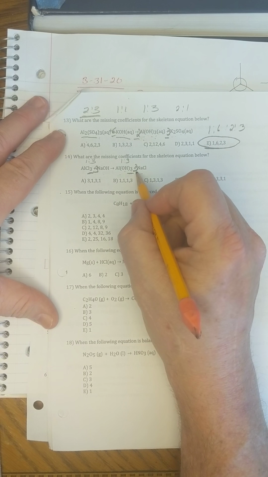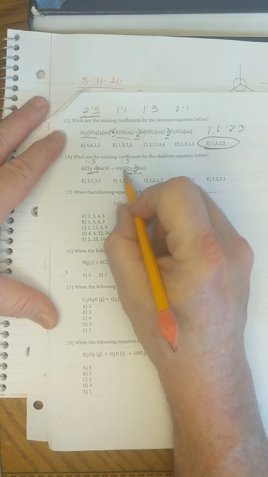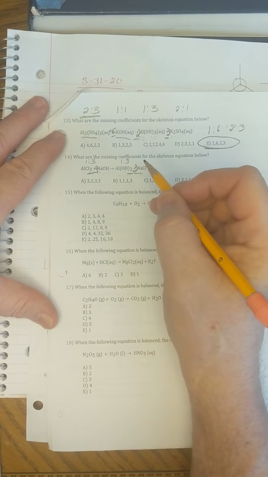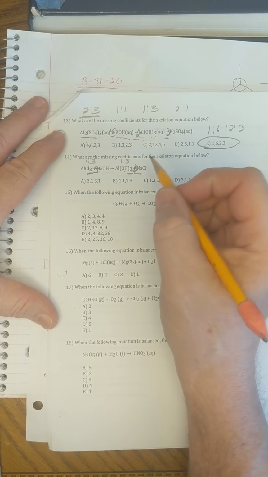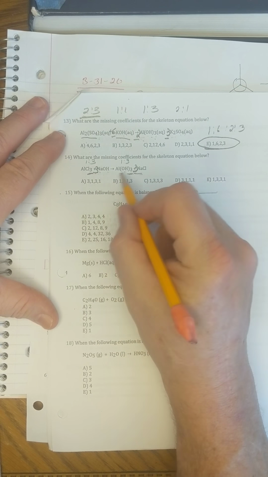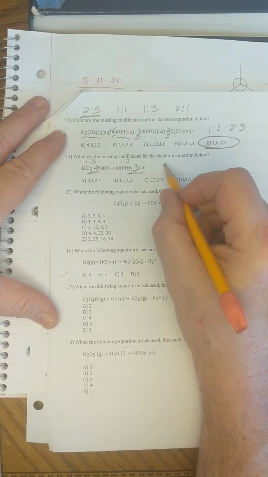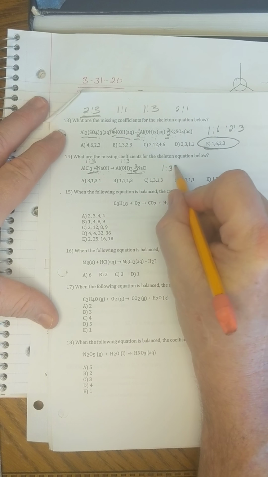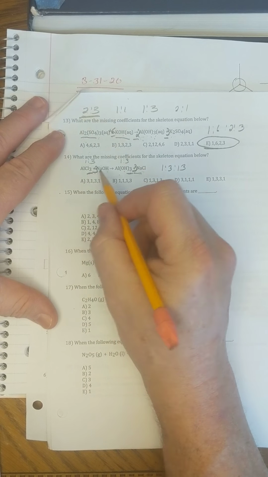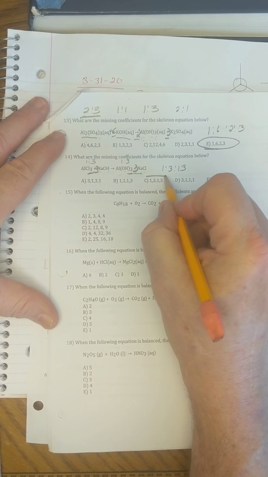Now either way you're going, you just put 3 sodiums in it, and there's your 3 sodiums, and over here you have 3 hydroxides, and that put you 3 hydroxides, 3 sodiums, so it's balanced. And the ratio is 1 to 3 to 1 to 3. And that would be C.